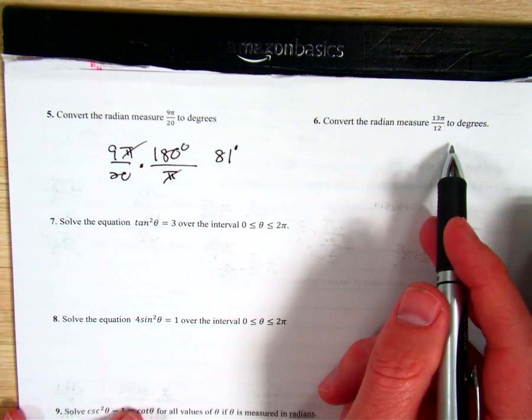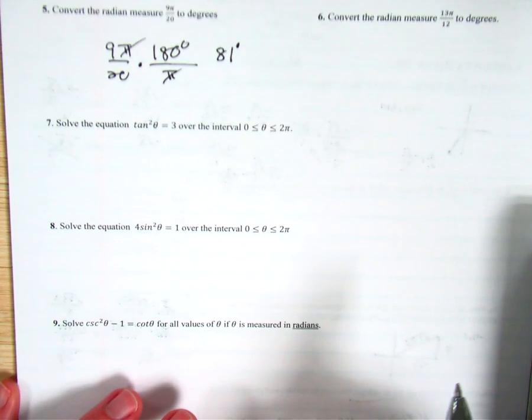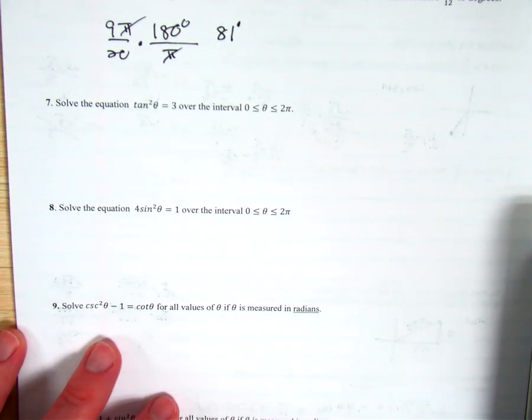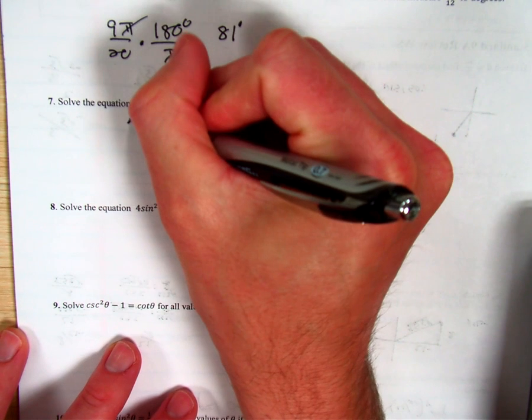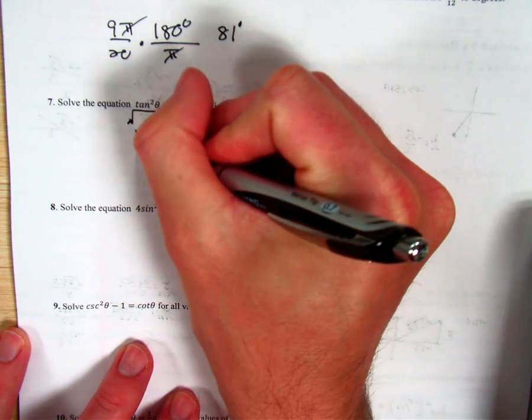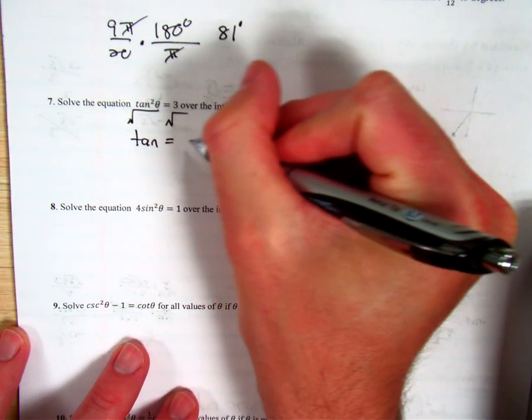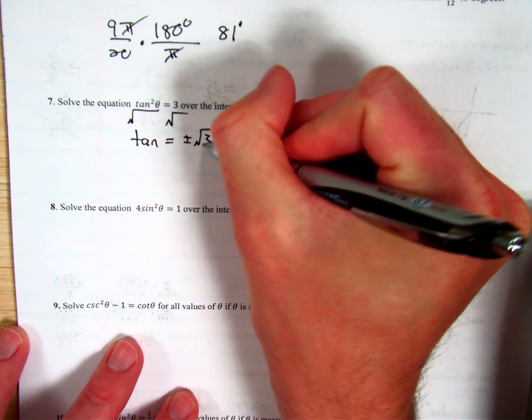Okay, you have a matching one to do over there. Solving number 7. We got tan squared equals 3. We're on the closed interval 0 to 2 pi. Tan squared equals 3. We're going to square root both sides. Where does tangent equal plus or minus radical 3?